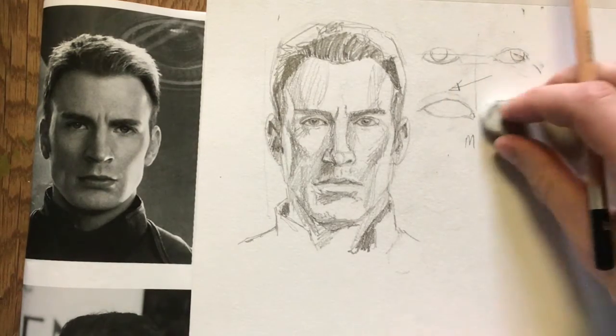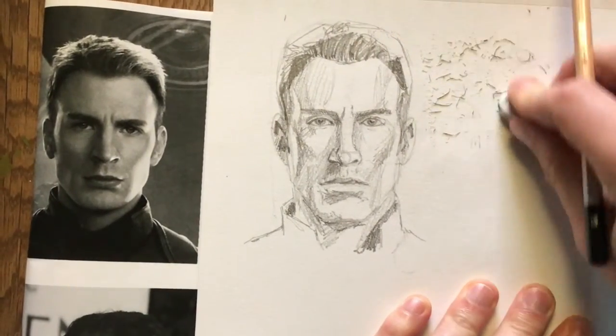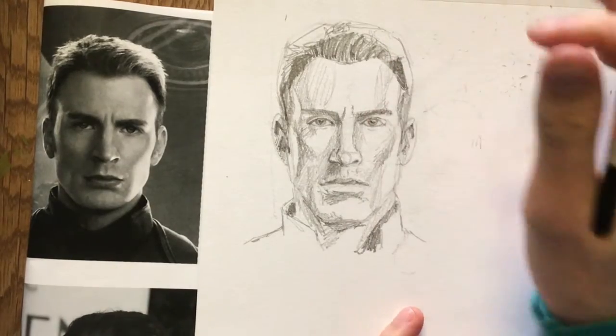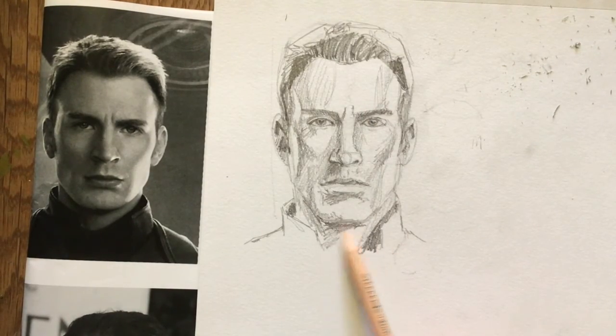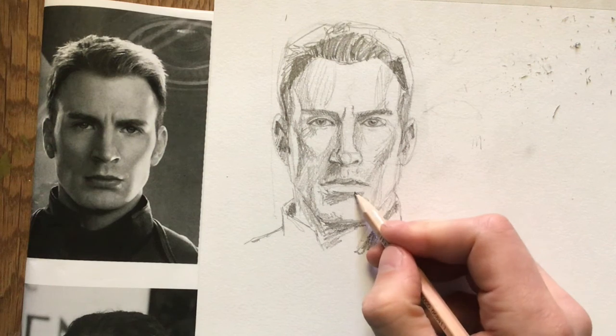And that's basically it, guys. This is a pretty good representation of Captain America. So yeah, keep at it. Keep going with these drawings.